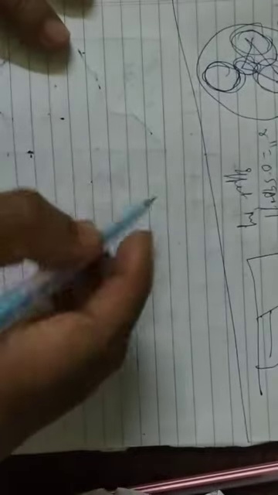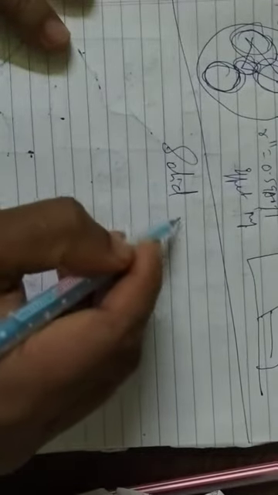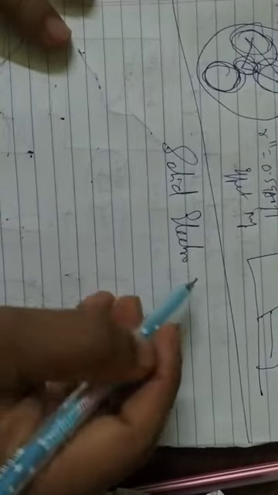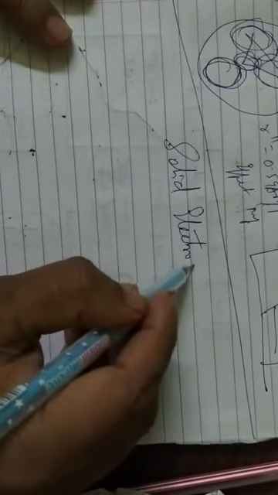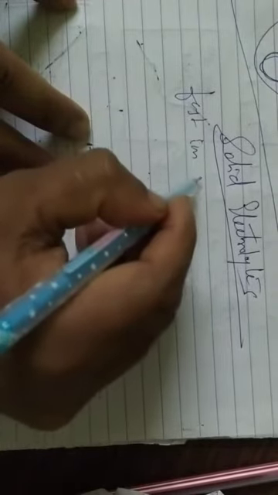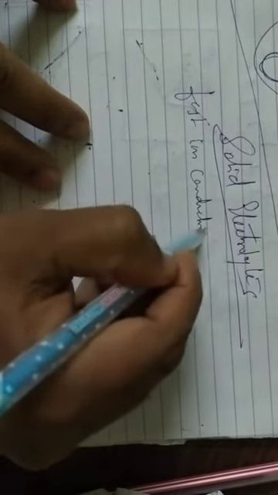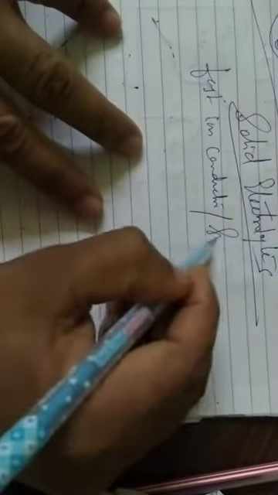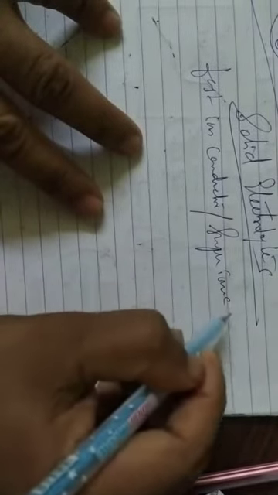Next we'll go for the solid electrolytes, that is beta alumina. Solid electrolytes. So what is this solid electrolyte? This is also called fast ion conductors, or also superionic conductors. It is just called fast and superionic, but that doesn't mean that they are very super fast. Since they are solids, even small conduction makes it fast.